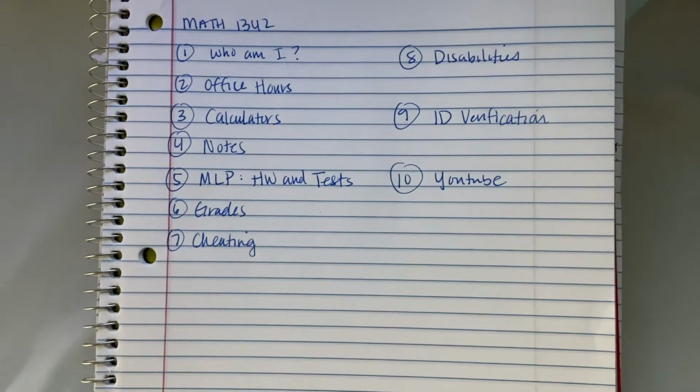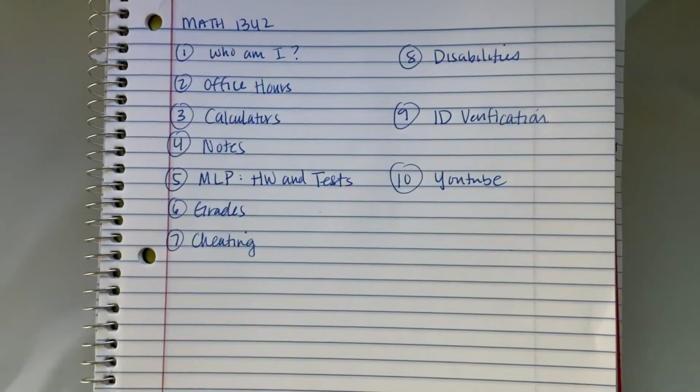ID verification. For all online classes previously for the math department, you always had to go to a testing location to take your test, whether it was on the main campus, maybe Wise County campus, or Granbury campus. We have a few places around, and they would make you show a photo ID to make sure you were the person you said you were taking the test. Because the testing center is not open this summer, we need to have some method of making sure you are who you say you are.